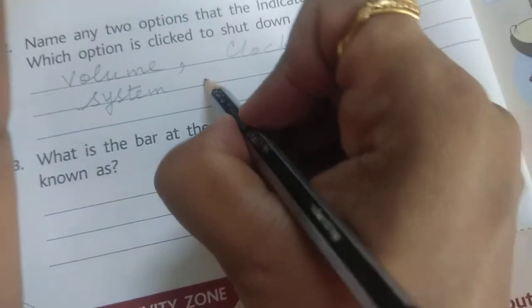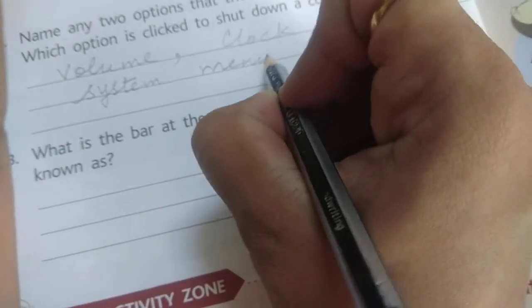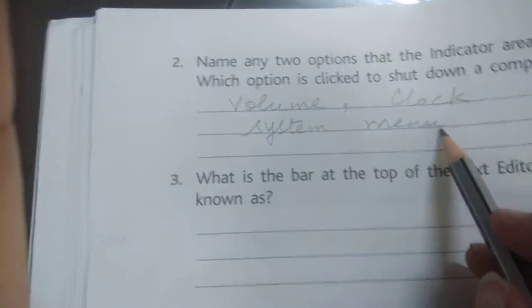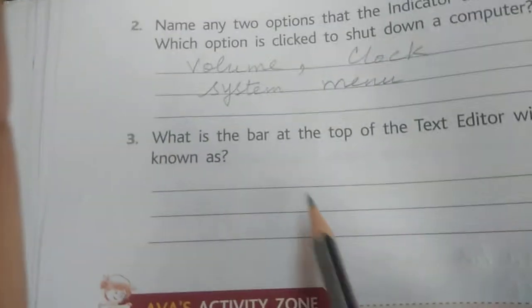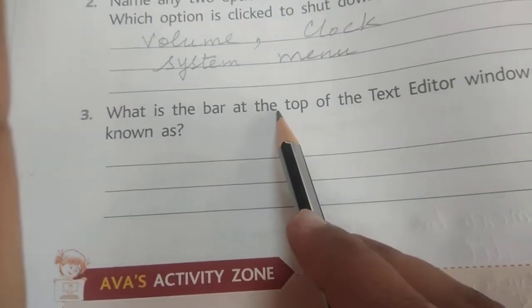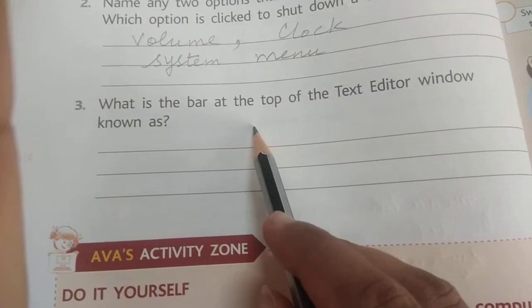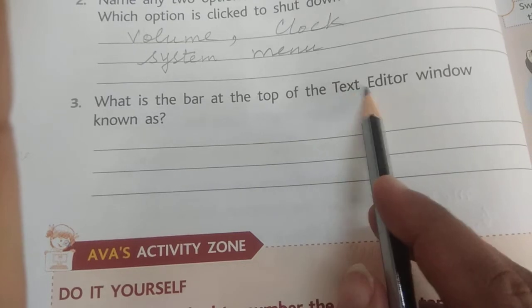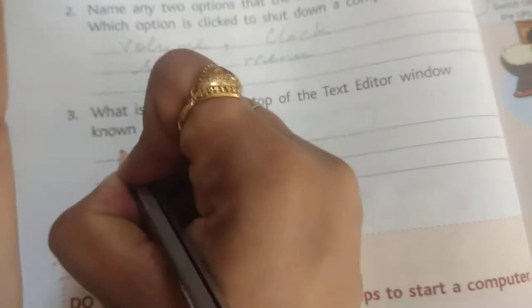That is the system menu. Write down the spelling of system menu. System menu is the option that we click to shut down the computer. Next one is, what is the bar at the top of the text editor window known as? That is your title bar.